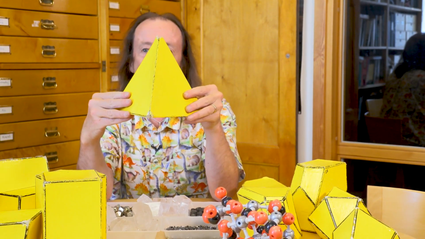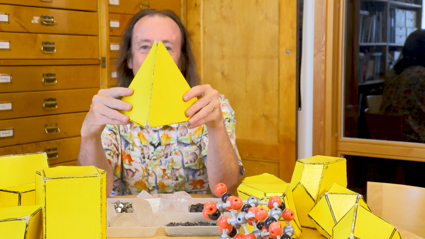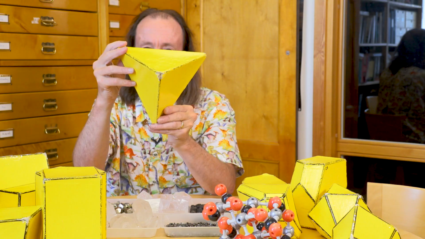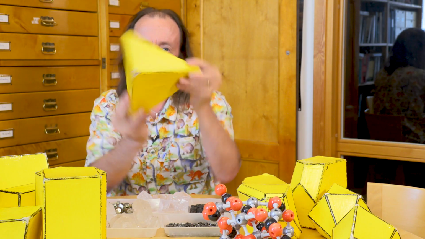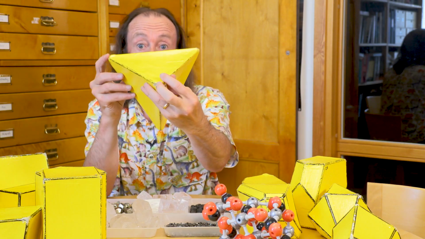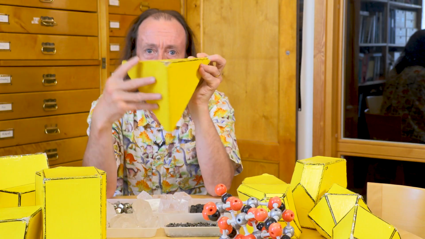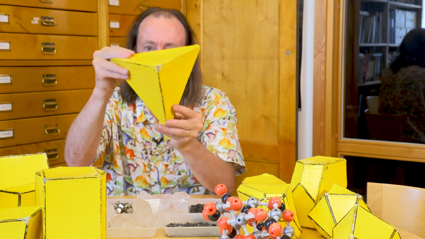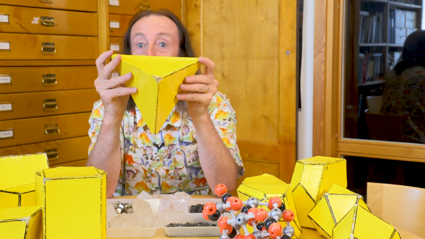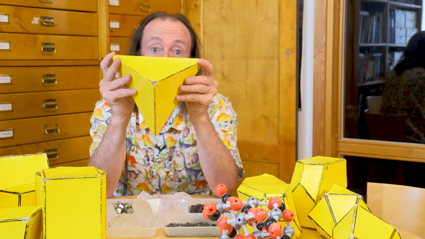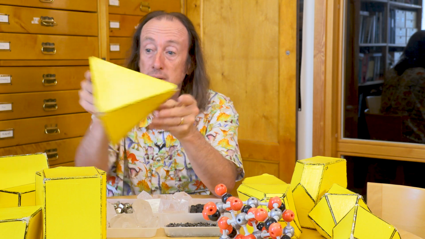This is also cubic. And you're looking at that and saying, well, wait a minute, it's a triangle. How can it be cubic? Well, look down at that point. 1, 2, 3, back where we started. That was that point, but I could take any of the points. I could take this one. 1, 2, 3, back where I started. And I could take the other two as well. It has 4 threefold rotational axes. That's what defines the cubic system.